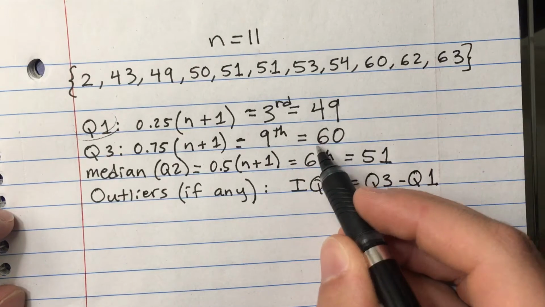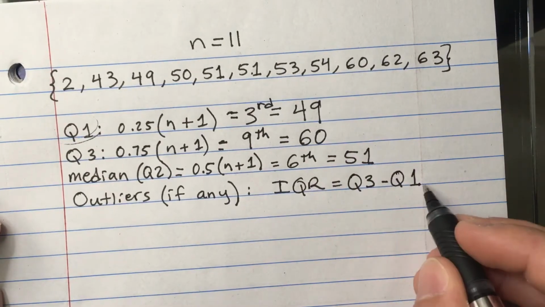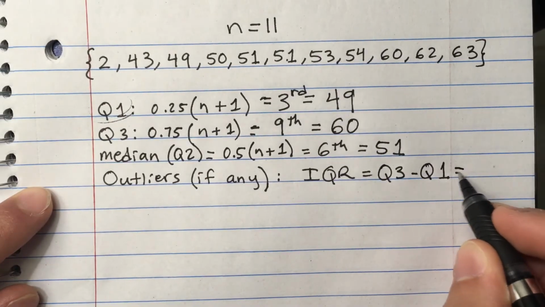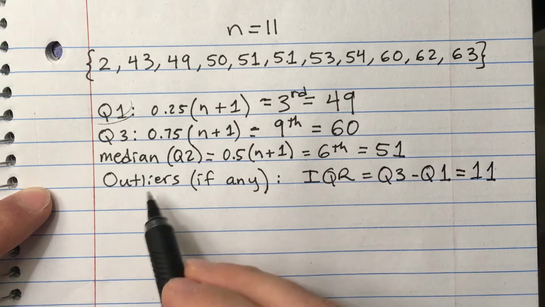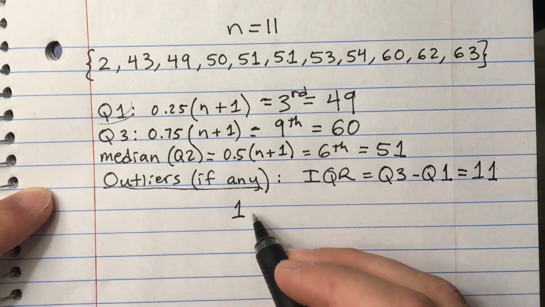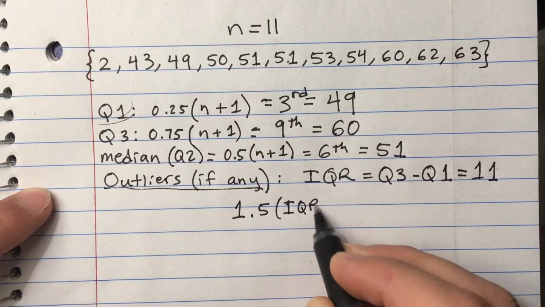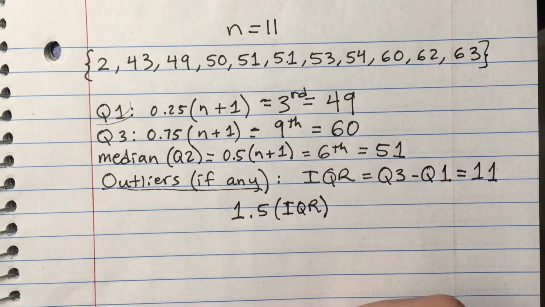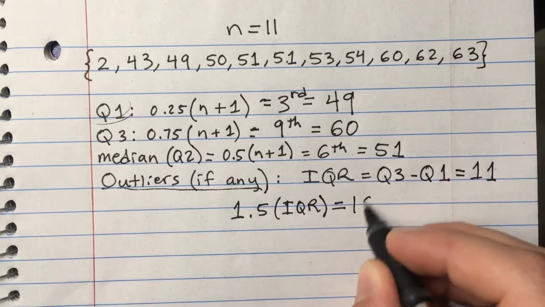Q3 is 60, Q1 is 49, and 60 minus 49 is 11, so the IQR is 11. The last step is to multiply the IQR by 1.5. So 11 times 1.5 gives 16.5.